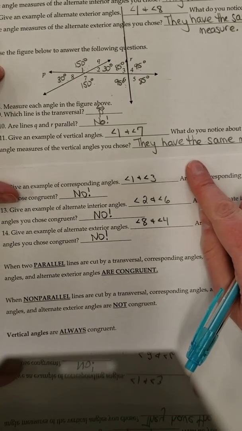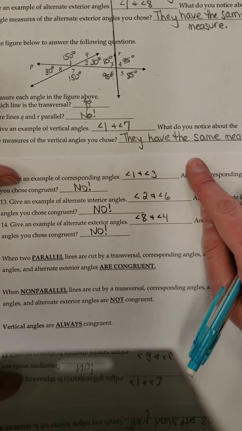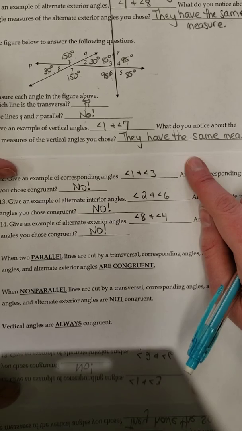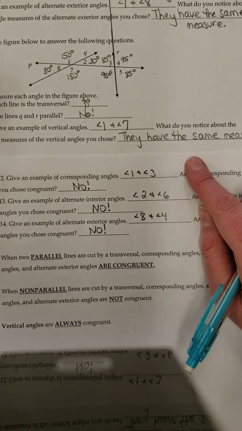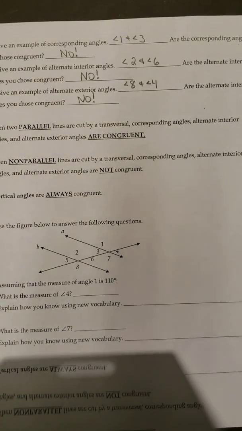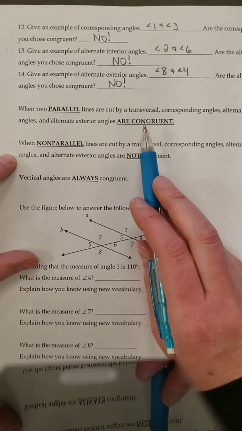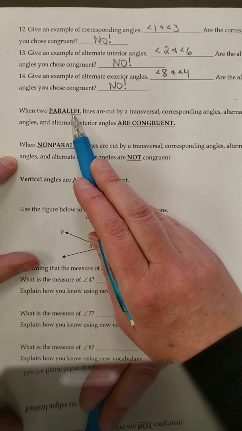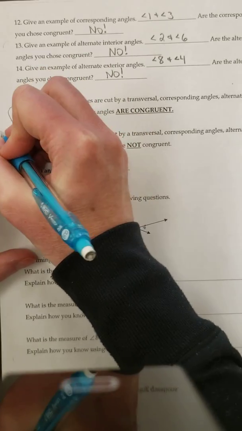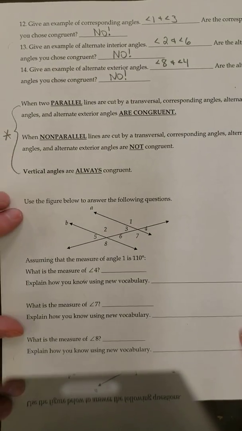Vertical angles, does it matter if the lines are parallel? No, vertical angles are always going to be congruent, whether the lines are parallel or not. All of the other types of angles, as you can see here, are only congruent when the lines are parallel. Okay, so this right here, this is all important stuff you want to make sure that you understand.